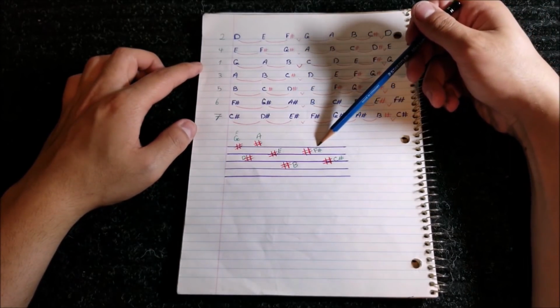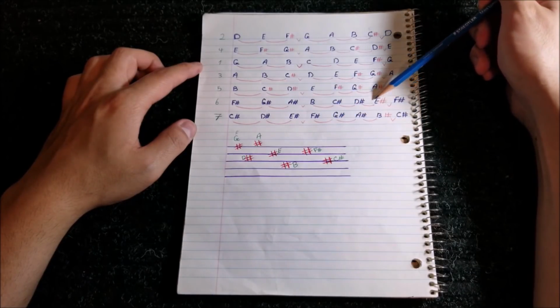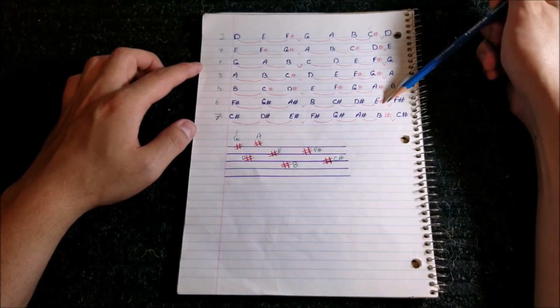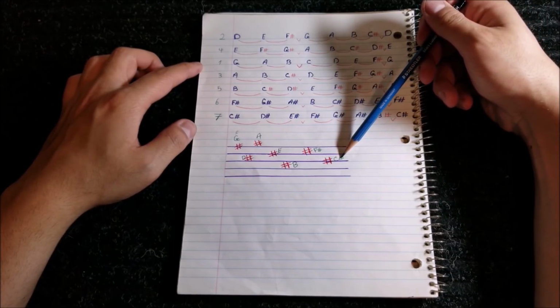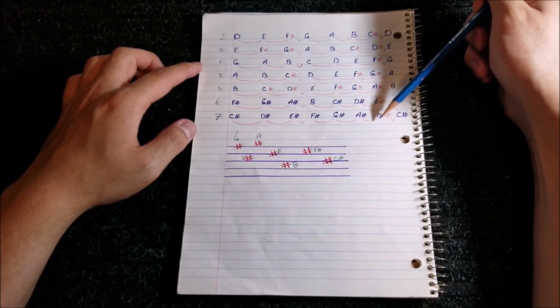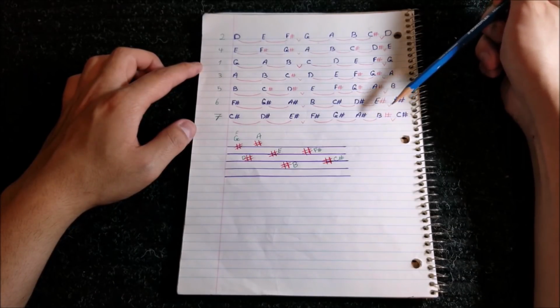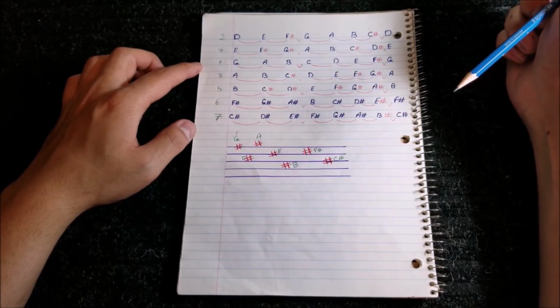Same thing here. The note before F is E, which is a note that becomes sharp in the key of F sharp major. Same thing for C sharp. The note before C is B. That's the note that becomes sharp in the key of C sharp major.